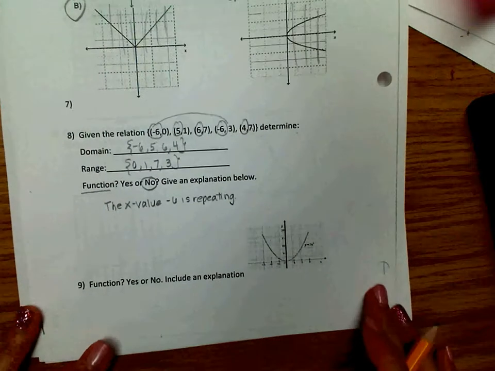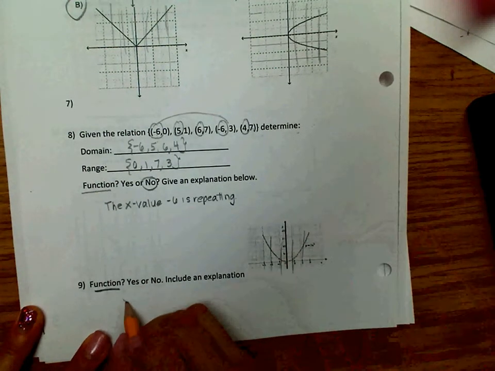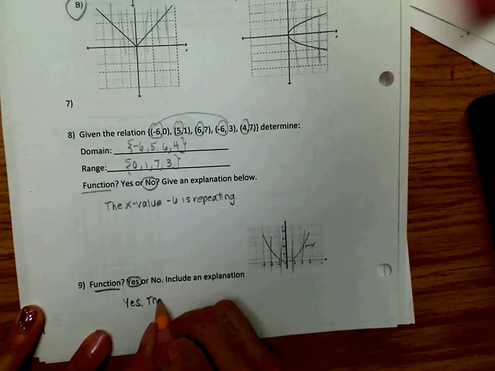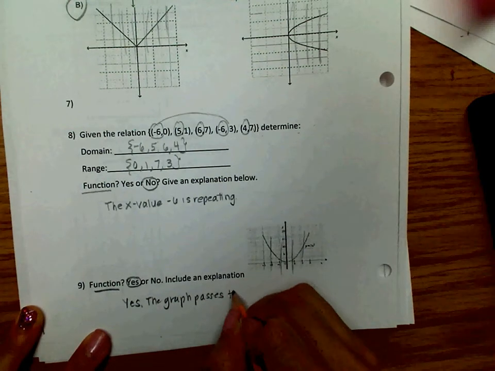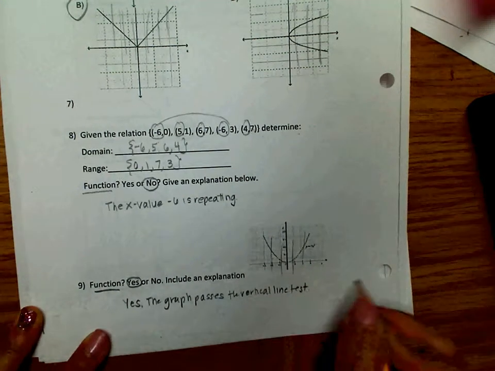Let's see this one. Function, yes or no? Yes. Okay. The graph passes the vertical line test. Okay, let's go to this one.